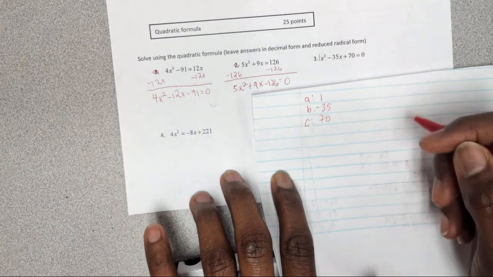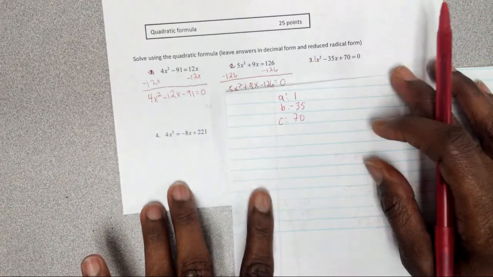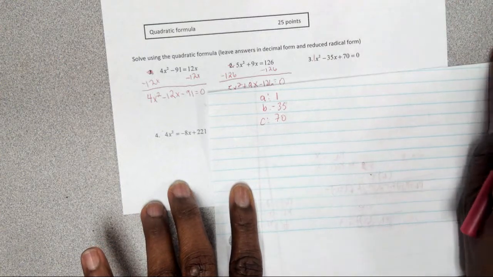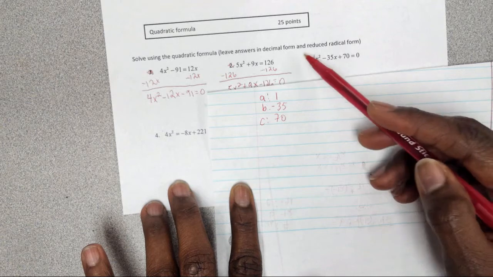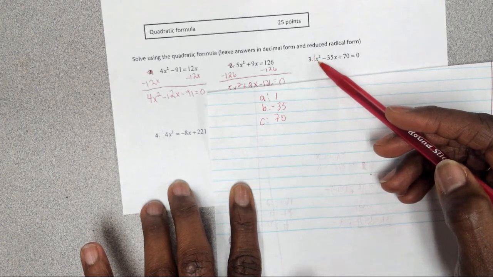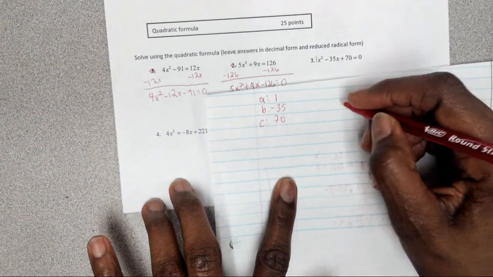So sometimes students keep thinking that if there's nothing out in front, that's a 0. But think about this. If I said a girl walked into the room, if I say a girl, I mean one girl, right? Well, if I said I have an x squared, I have one of them. So it's 1, not 0.